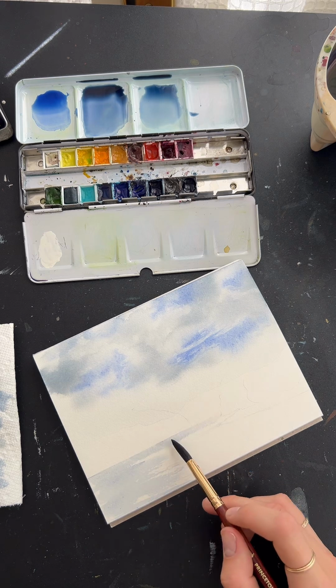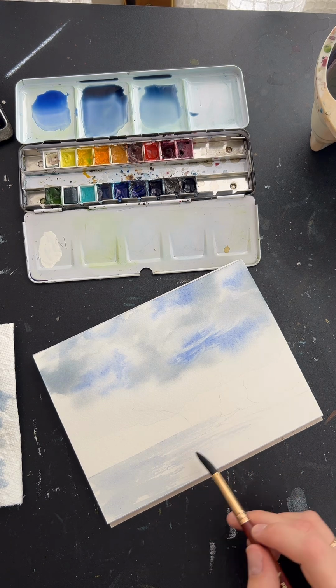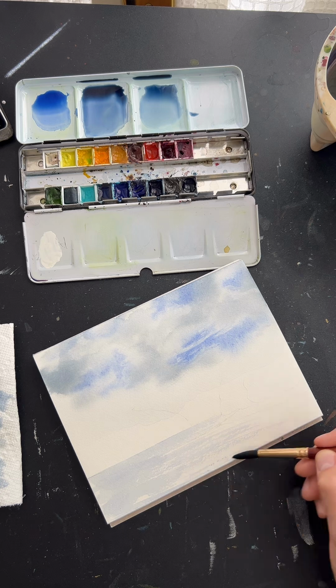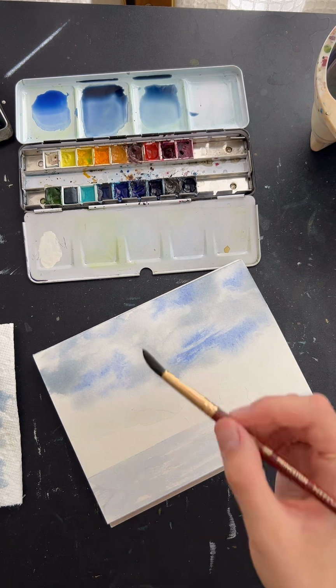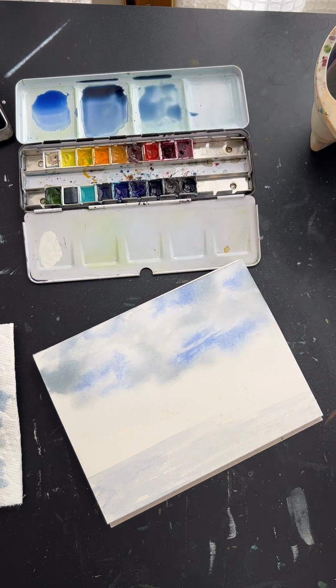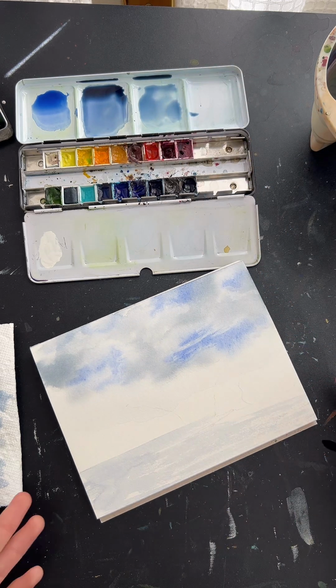And eventually it should start breaking and creating that kind of water texture. And you just want to use as horizontal of brush strokes as you can possibly manage. Nothing will kind of break the illusion of water like non-horizontal brush strokes. So that's kind of one pass there.